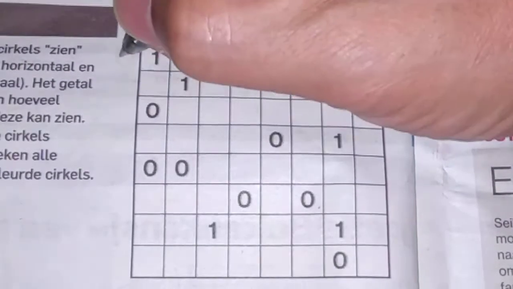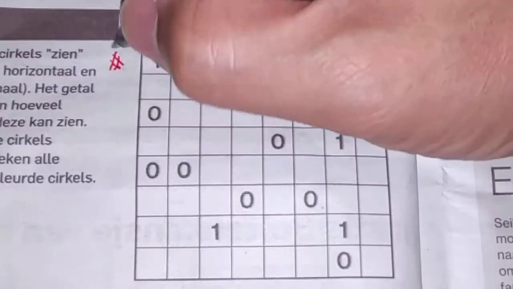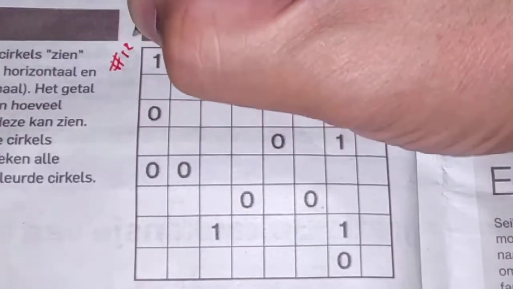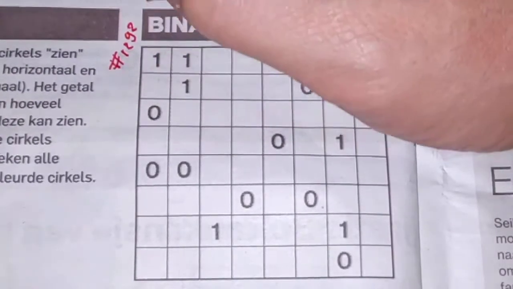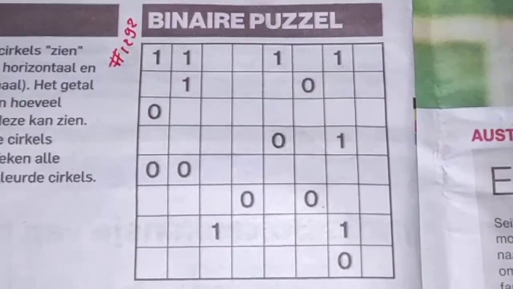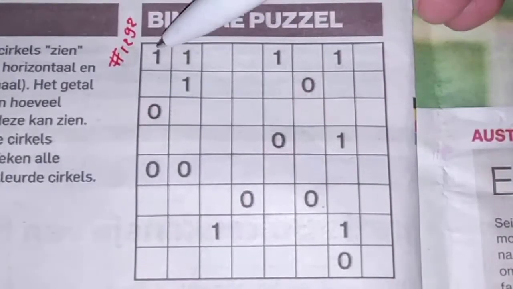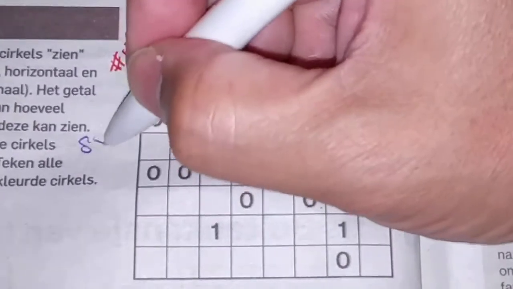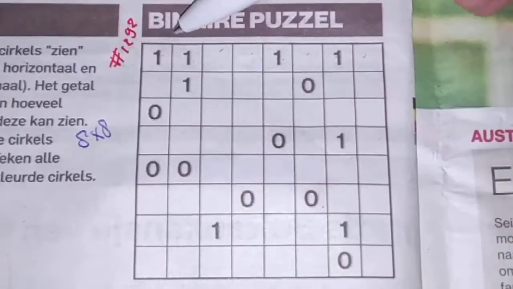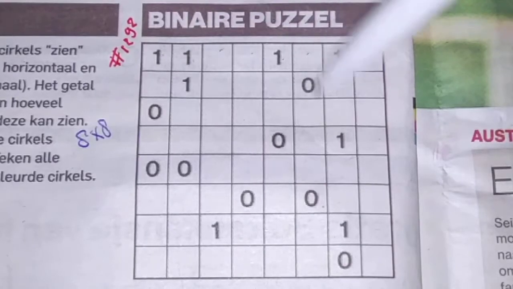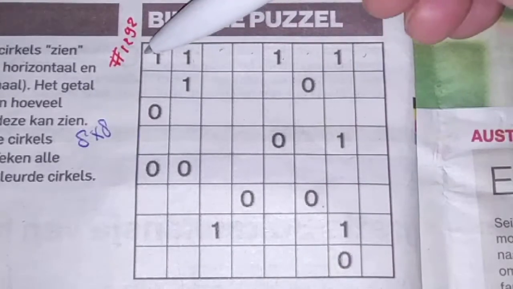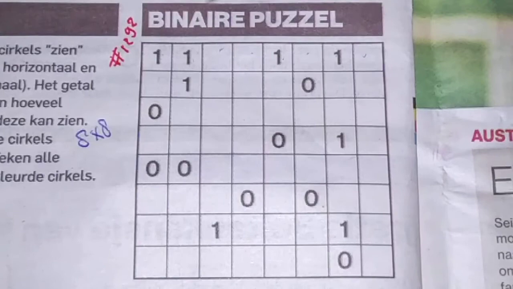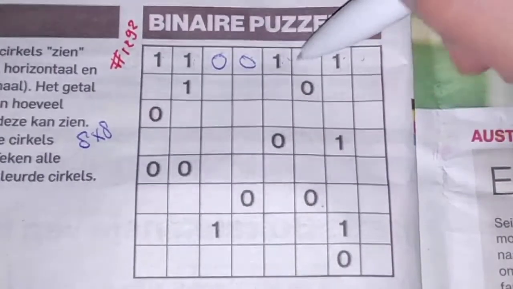And this one will be number 1292. And what kind of binary puzzle is this? We have here 1, 2, 3, 4, 5, 6, 7, 8. It's an 8 by 8 binary puzzle. That means in a column or in a row, there are always 4 ones and 4 zeros.